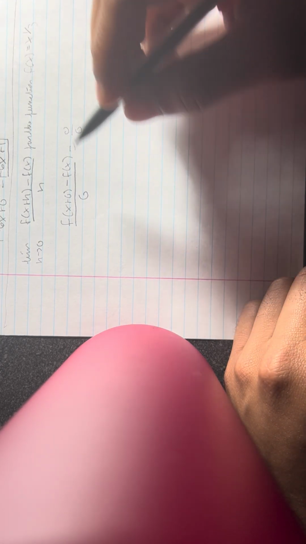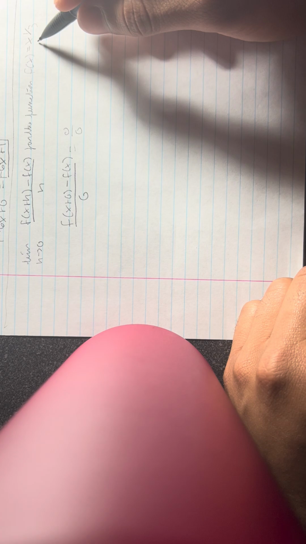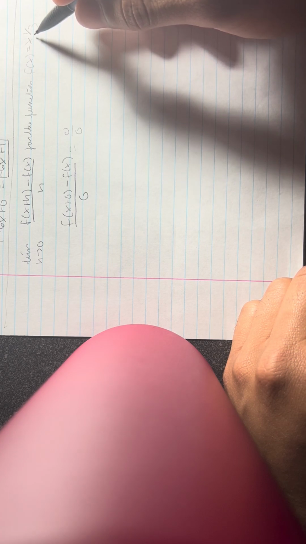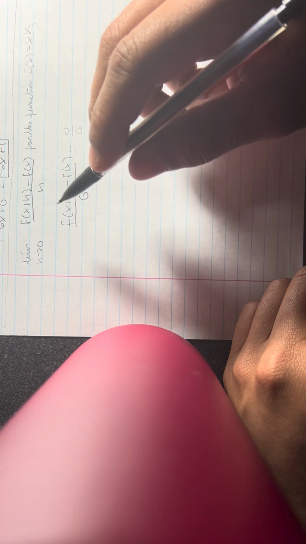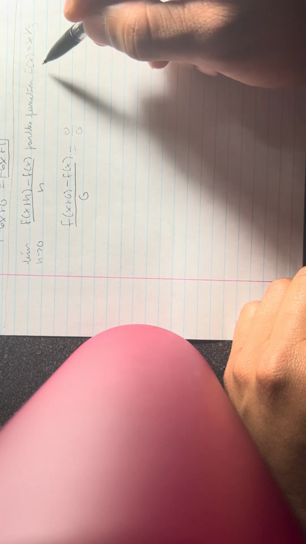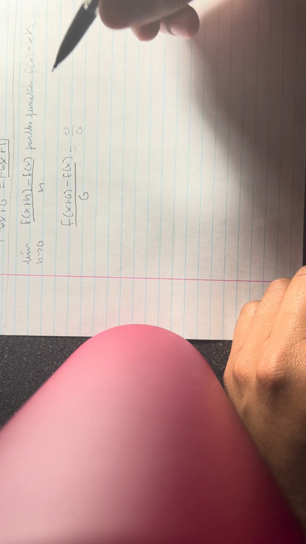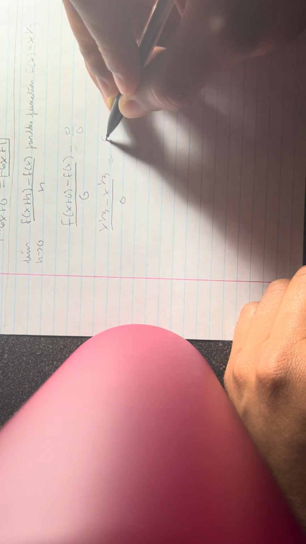And the next thing you'd want to do is plug in x to the 1/3 for every time you see x, because it's given for us here. So if you did that, you would just have x to the 1/3 minus x to the 1/3 over 0, which would give you 0 over 0.